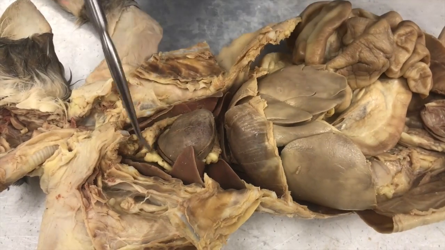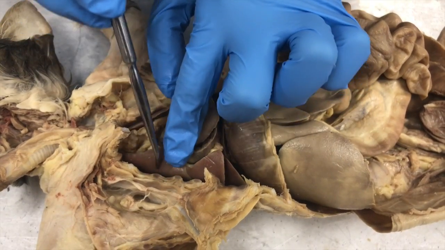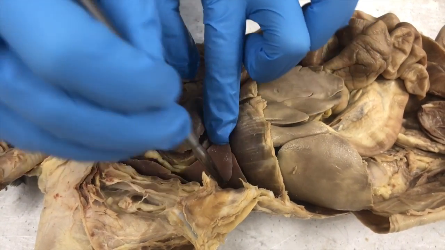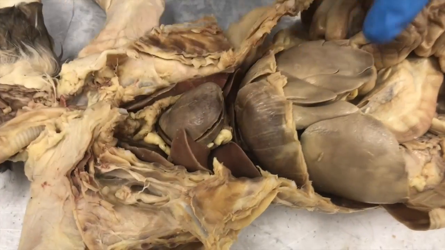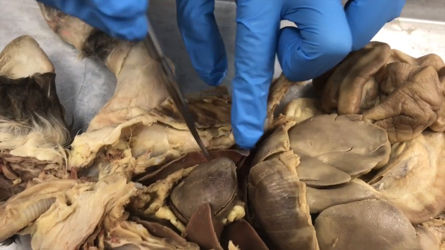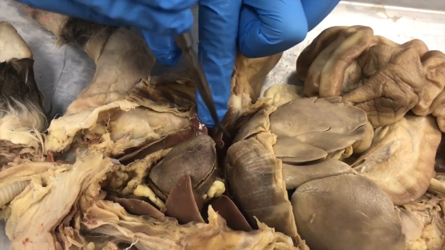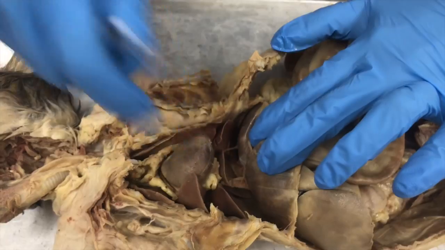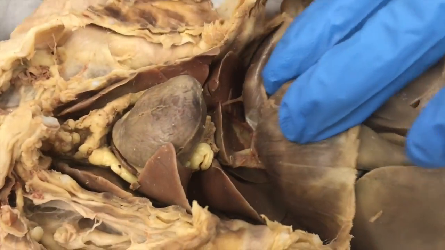the lobes of the lungs. We have the anterior lobe, the middle lobe, and the posterior lobe. On the other side, we have the anterior lobe, the middle lobe, and the posterior lobe. Down here we have the mediastinal lobe.